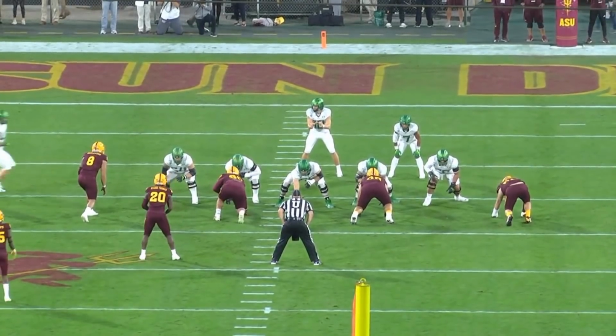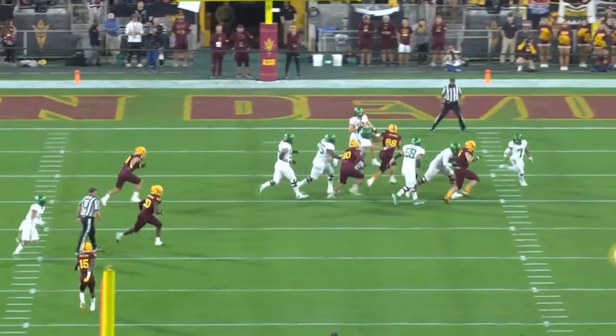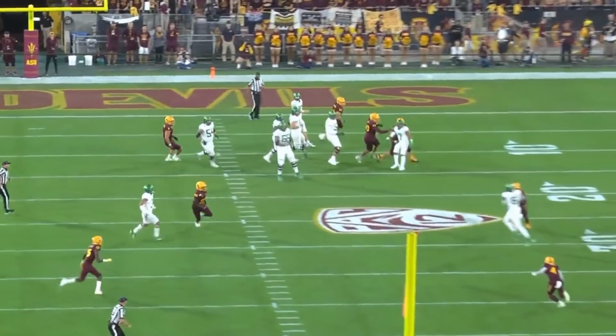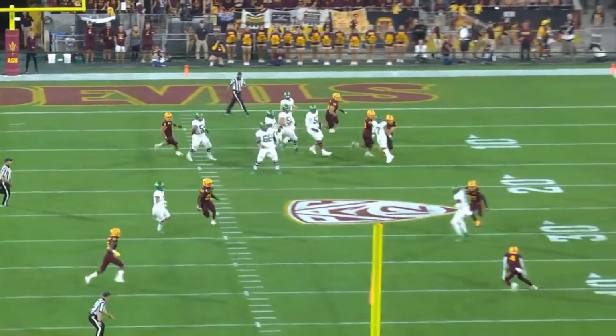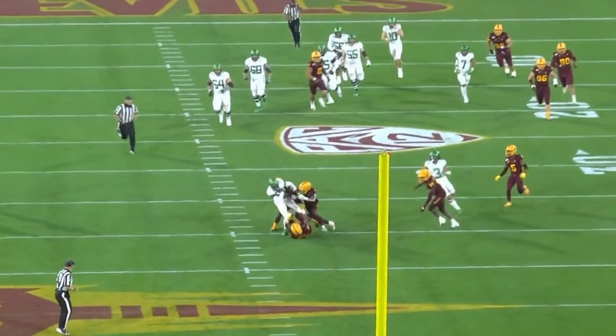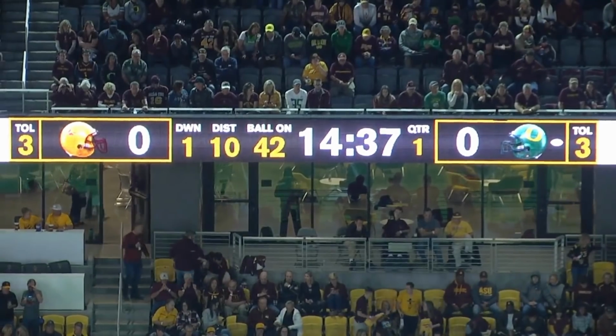Going to your left, opening up, coming back, getting downhill just enough. Nice easy flick. You can obviously see the arm talent here. No to the flat, yes to the curl, right on him. Nice job getting vertical after too by the wide receiver. That's a nice start though.